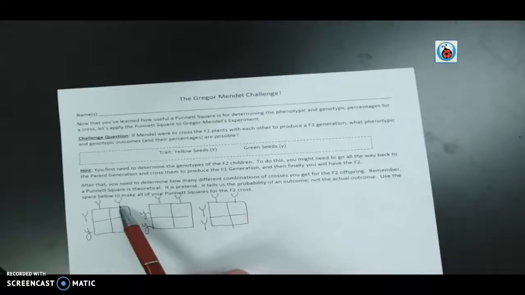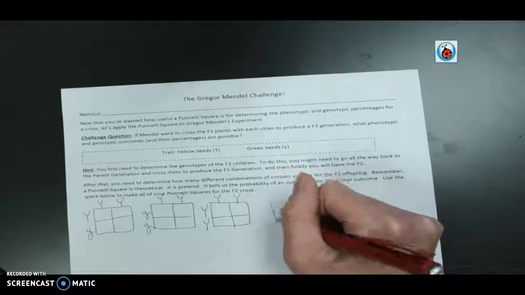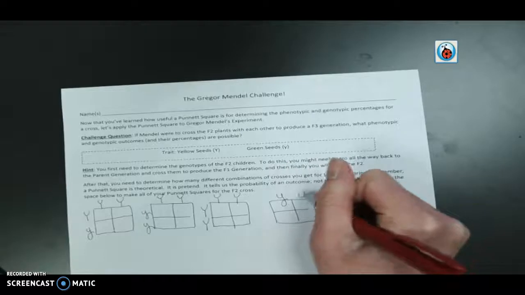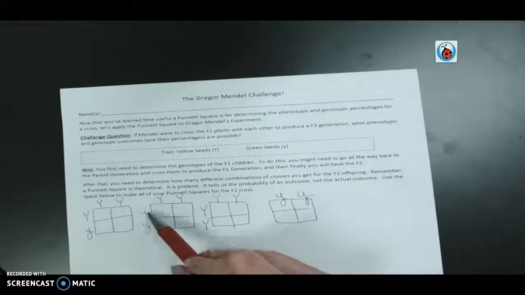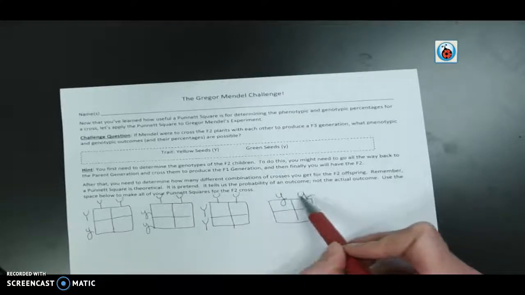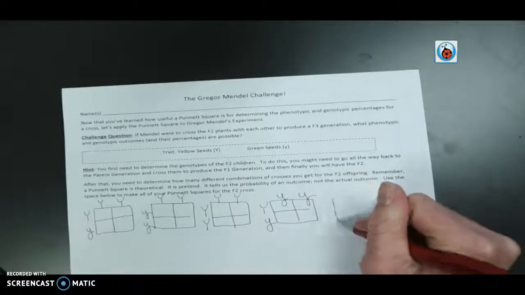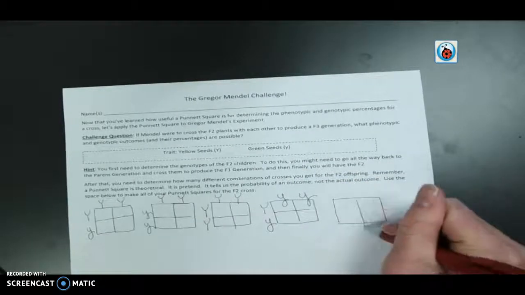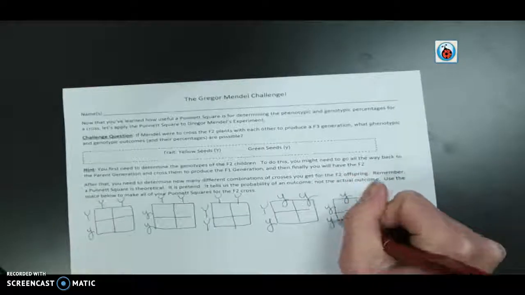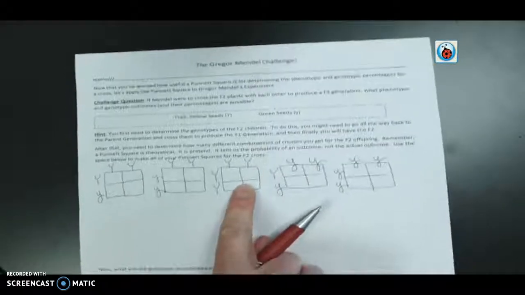So now I've considered what I can cross with all of my homozygous dominants. Now I'm going to start thinking about homozygous recessives. What can I cross with that? Well, I've already done the homozygous recessive homozygous dominant cross here, but I haven't done homozygous recessive heterozygous yet. And then finally, I could do a homozygous recessive with another homozygous recessive, again for the same reasons that I explained here with this square.